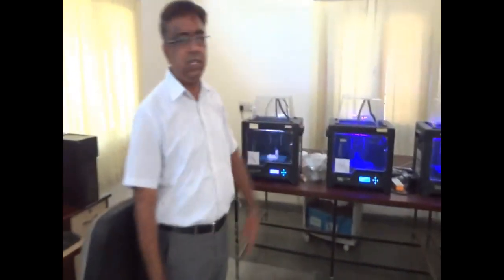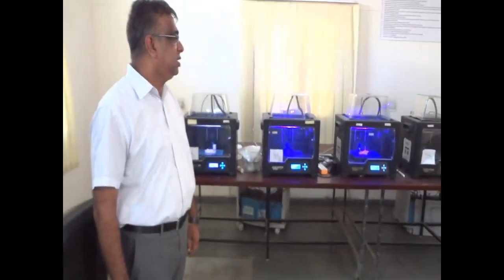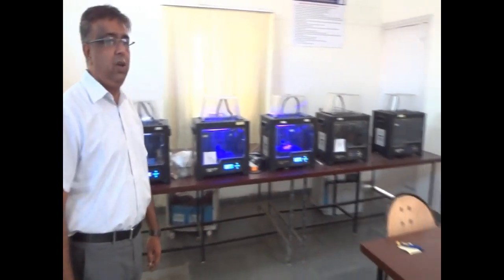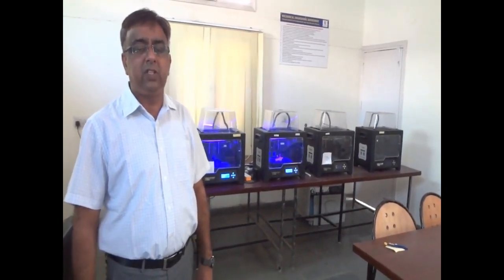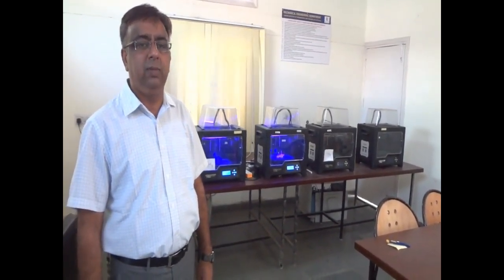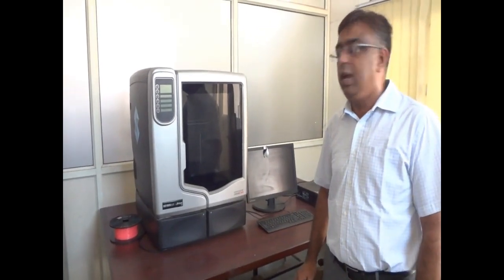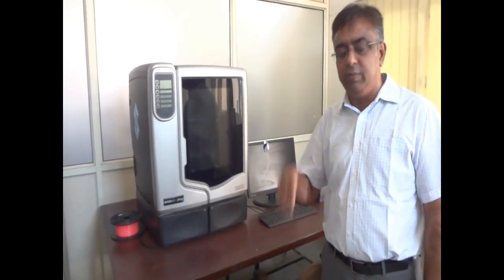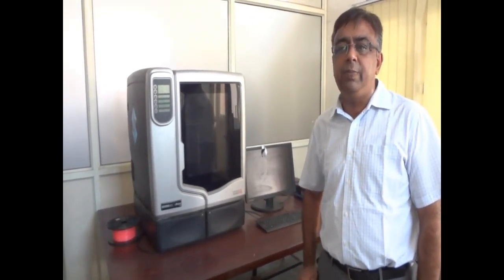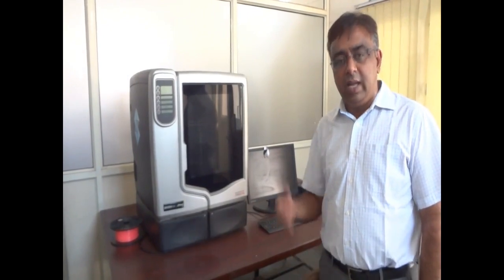Over here, these are the wire-based 3D printers which are available, and we also have one FDM printer purchased from a FIST project, which is also available in the lab in our institute. This technology is completely different from 3D printing technology, and in this printer we can prepare parts of any complexity without any hindrance.